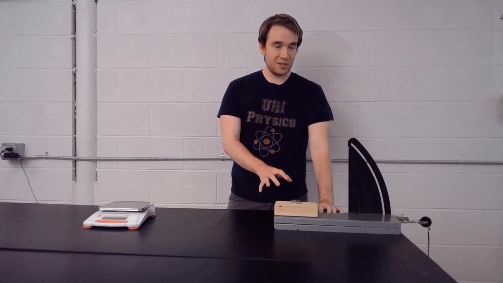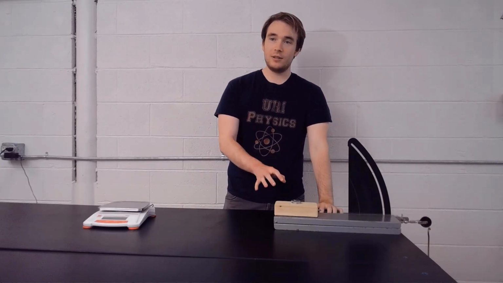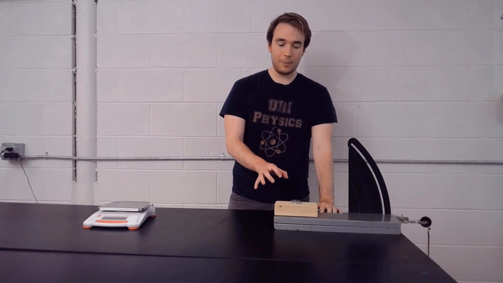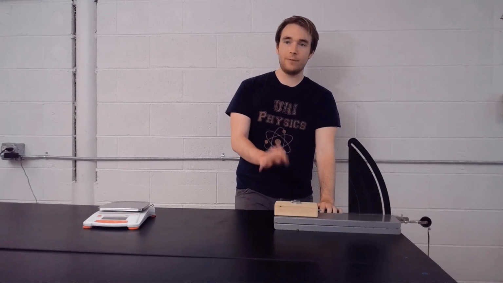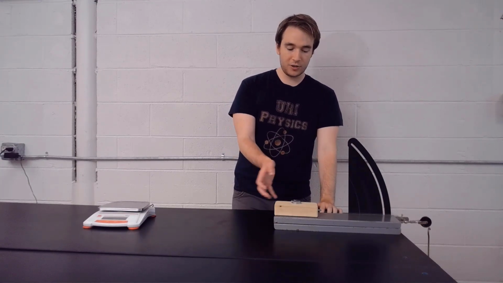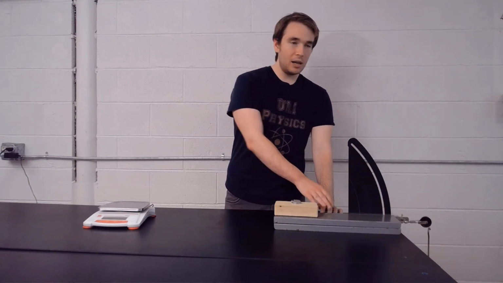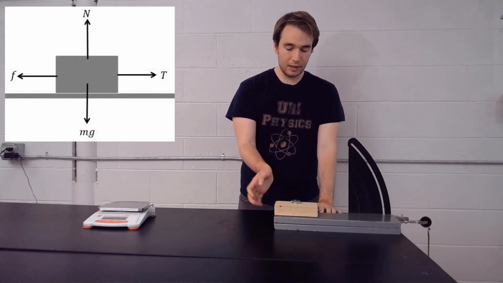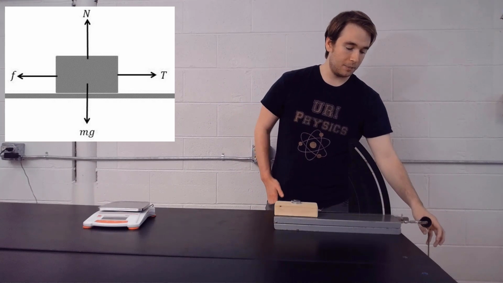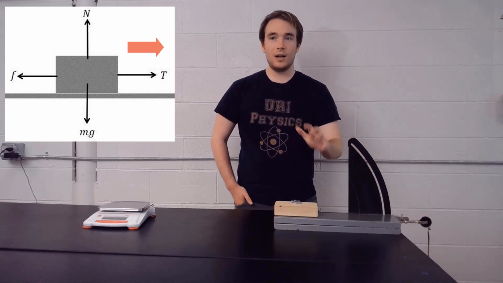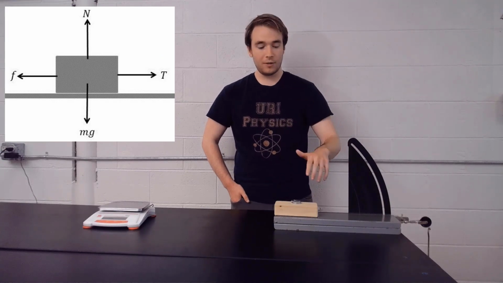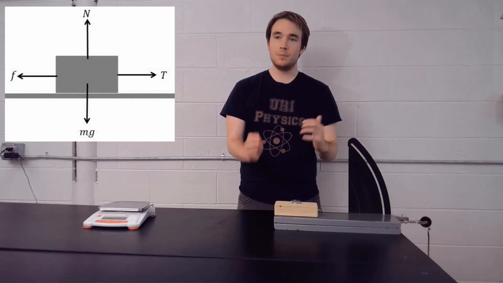The point of this first step is we're going to try to see if we can accurately ascertain the coefficient of kinetic friction. We want to do that by seeing if we can exactly match the force of kinetic friction when this block starts to move along the metal track. We're going to do that by trying to induce a constant velocity in this block via the hanging mass. We want a constant velocity because if it's constant, that means there's no acceleration, which would imply that the net force on the block is balanced.